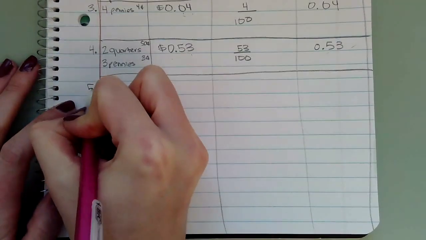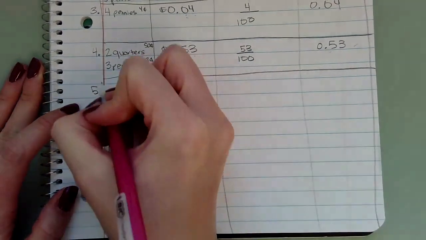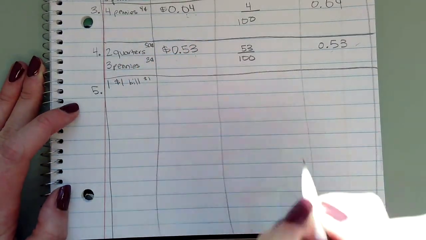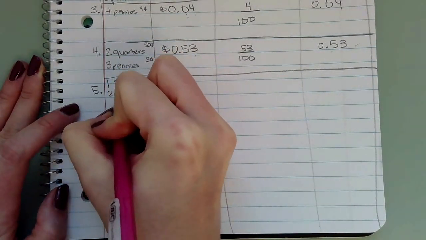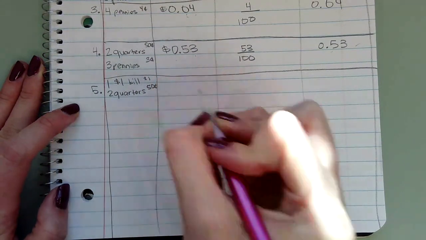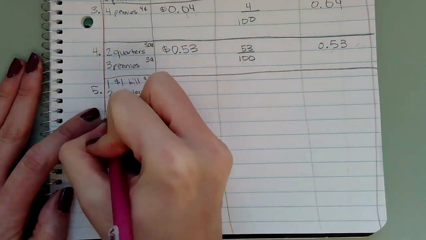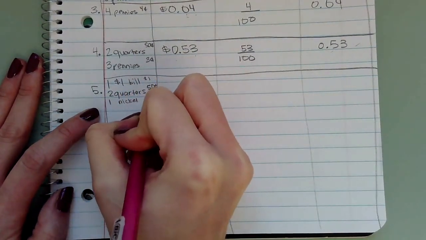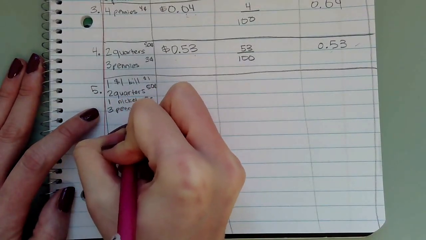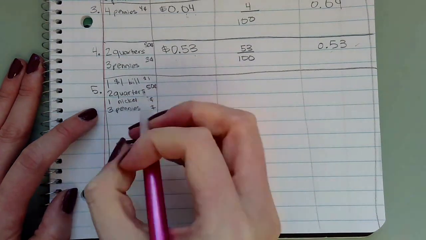So number 5, we have one $1 bill, so that's $1, 2 quarters or 50 cents, 1 nickel, that's 5 cents, and 3 pennies, that's 3 cents.